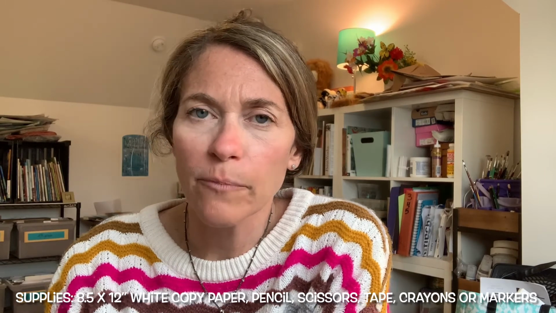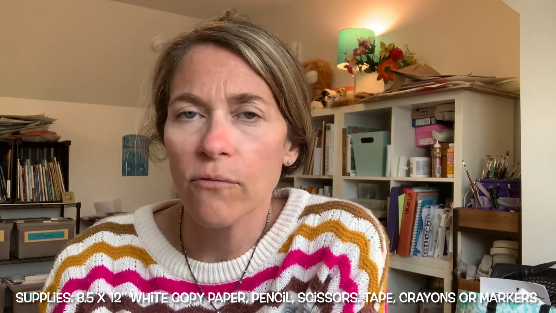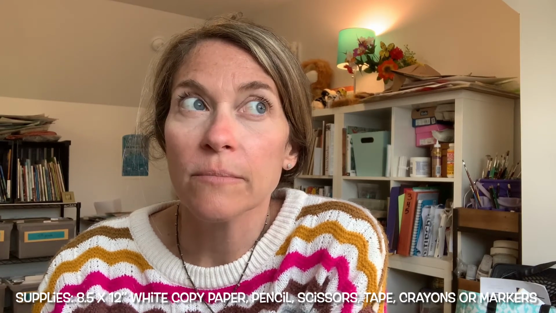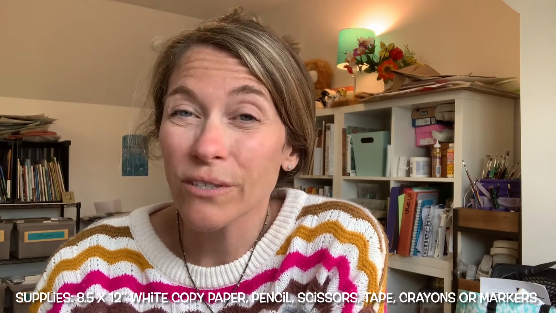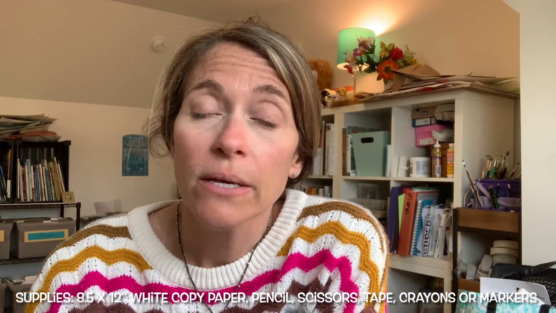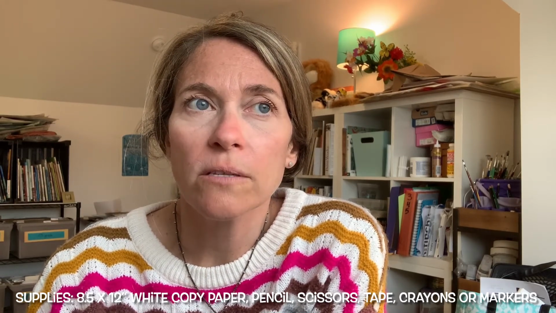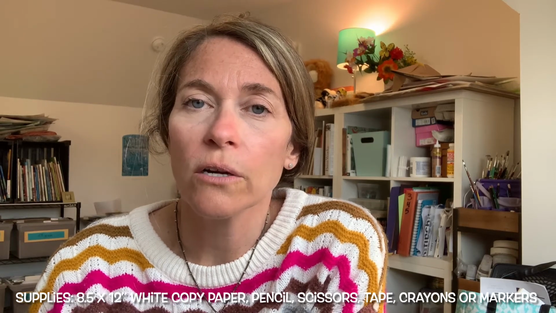Supplies you're going to need today are a piece of copy paper, like 8.5 by 11 or 9 by 12, whatever you have, white copy paper. You need a pencil, you need some scissors, you need just 2 little tiny pieces of any kind of tape, Scotch tape or masking tape, and you need also some crayons or markers, something to color and draw your buildings in with.